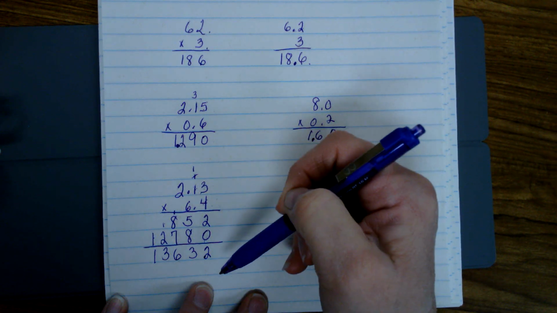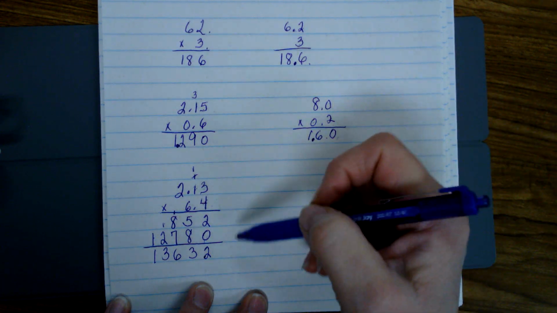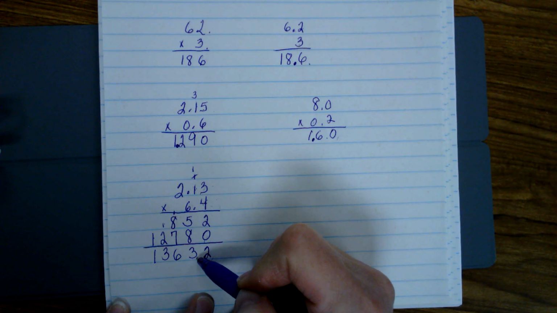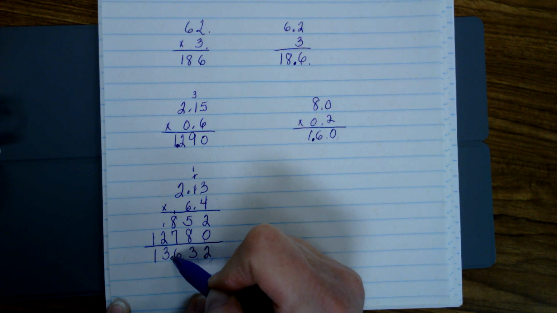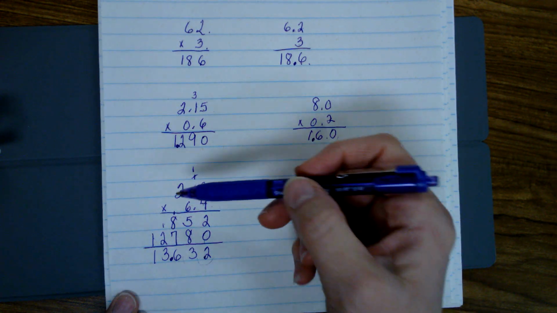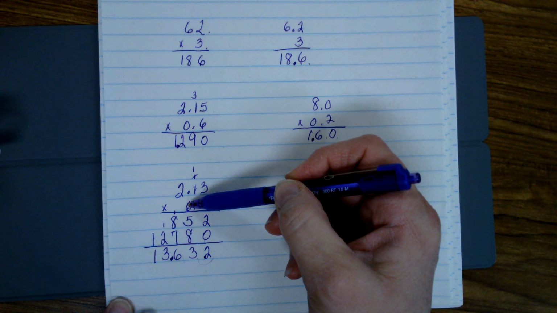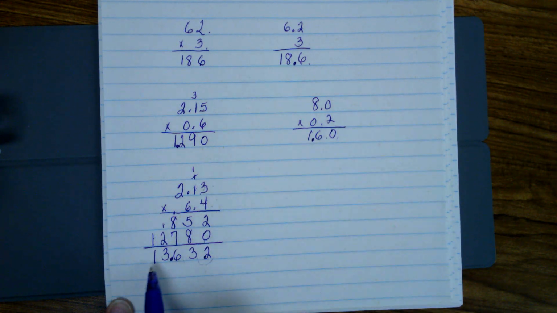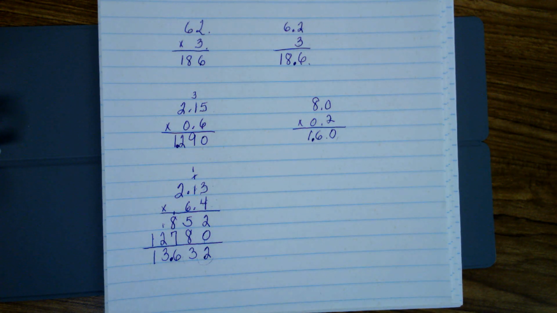I have 1, 2, 3, however you want to count them. So going from here, I count over 1, 2, 3. So my number is 13.632. That makes sense because if we look at 2 times 6, that's 12, and we've got these extra digits. This just comes out to be a little bit more than 12 because of the extra digits. So you can kind of see that it makes sense.